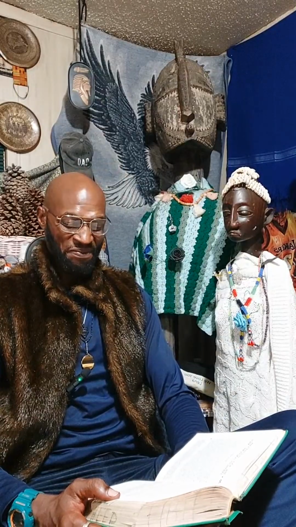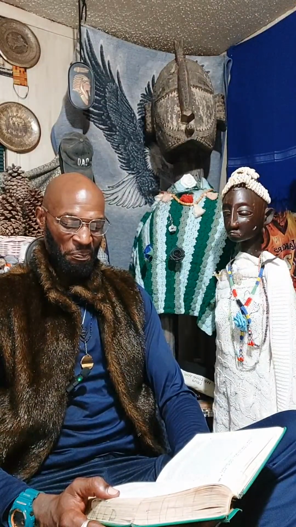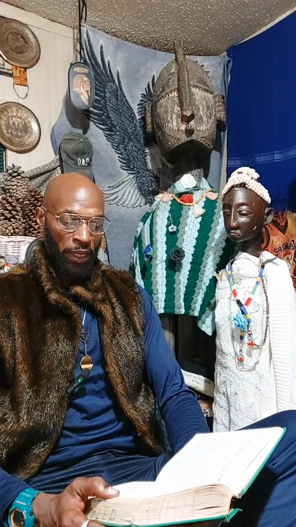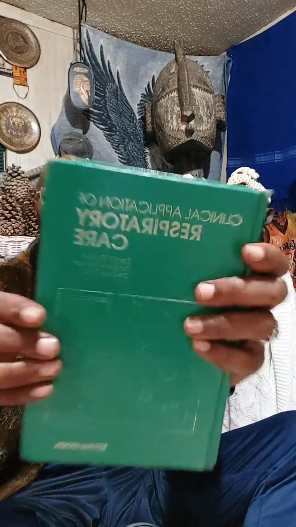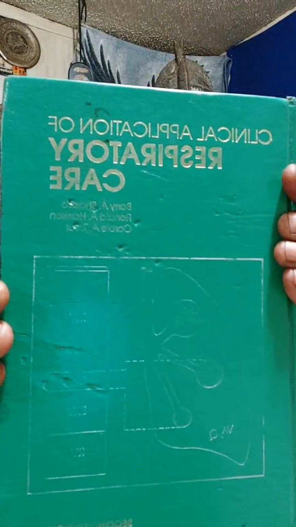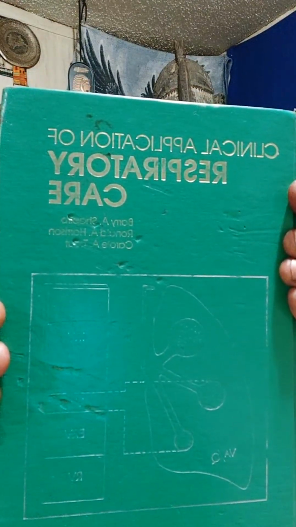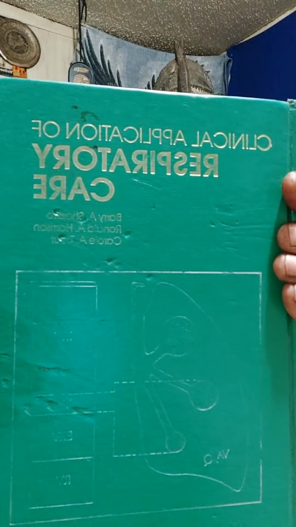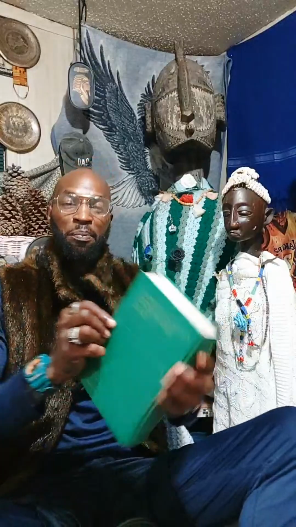Altered capillary permeability. Top of page 438. From Clinical Application of Respiratory Care by Barry A. Shapiro, Ronald A. Harrison, and Carole A. Trout. Yearbook Medical Publishers, 1979.